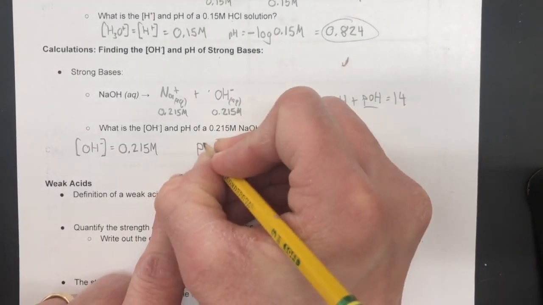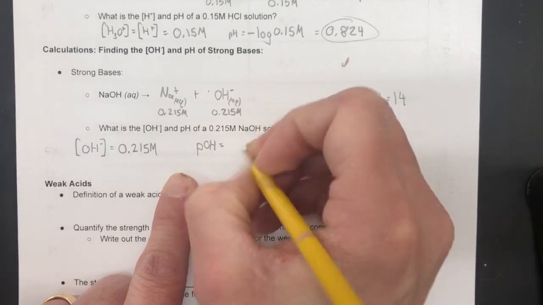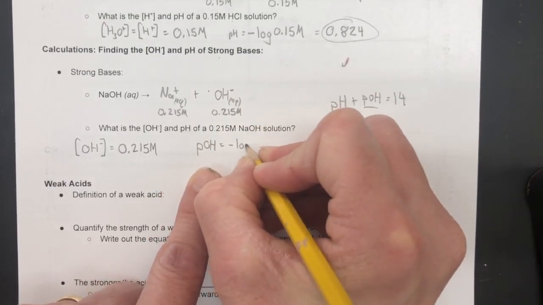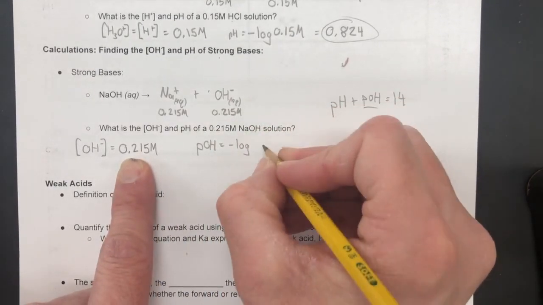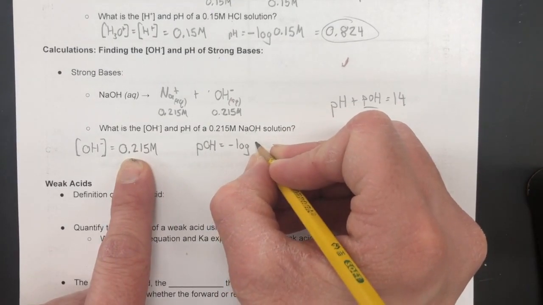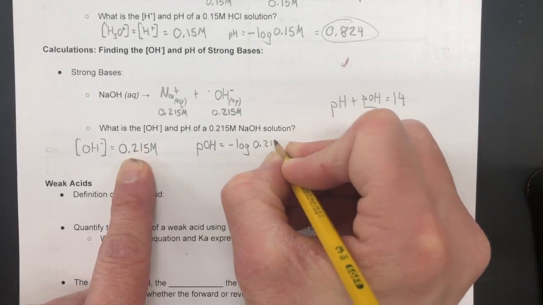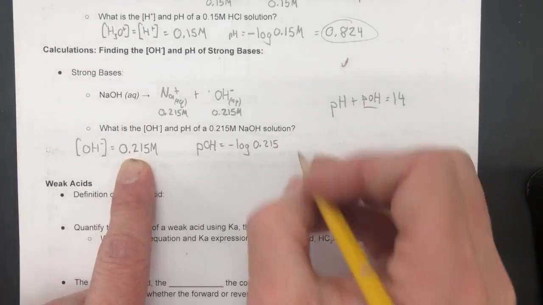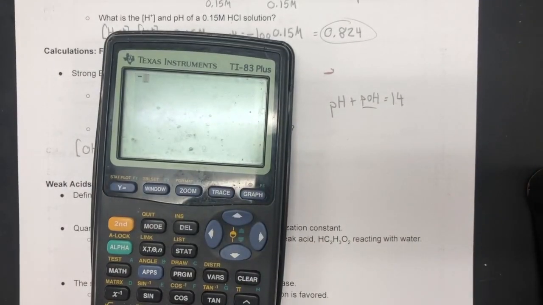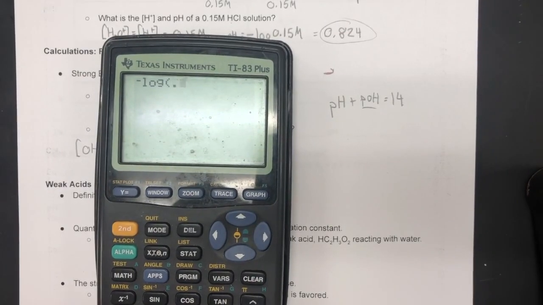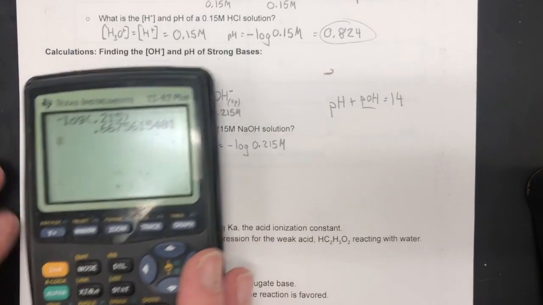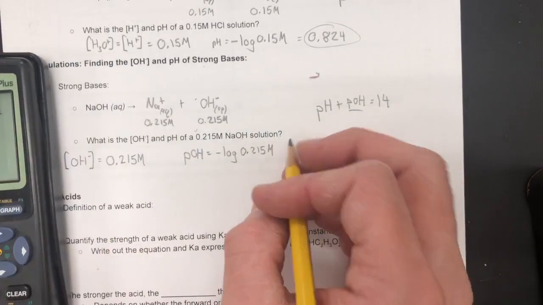So let's do that. pOH is going to equal negative log of the hydroxide ion concentration. So negative log of 0.215, so I got a pOH of 0.67.